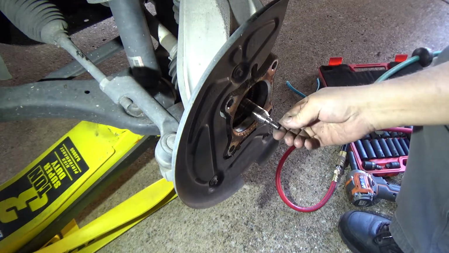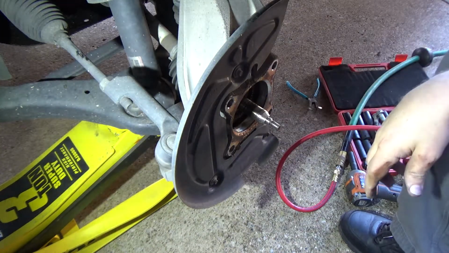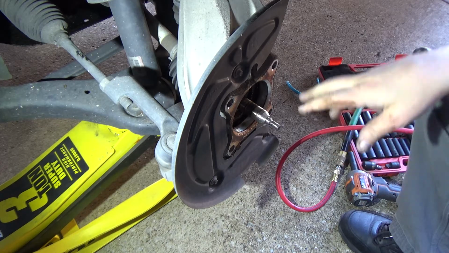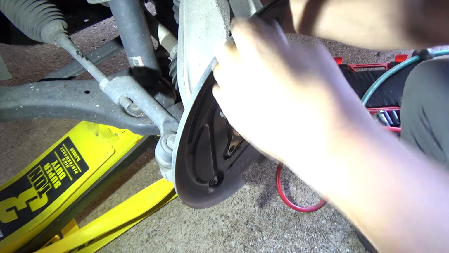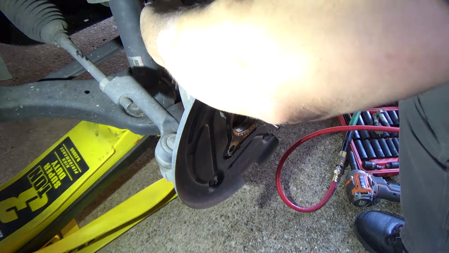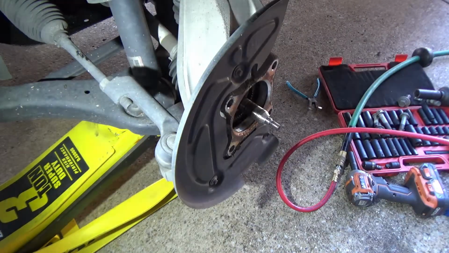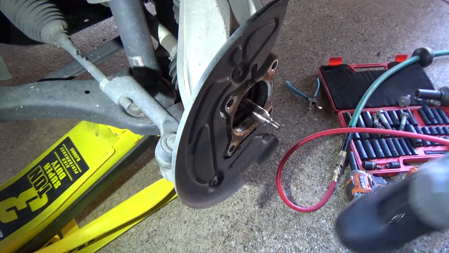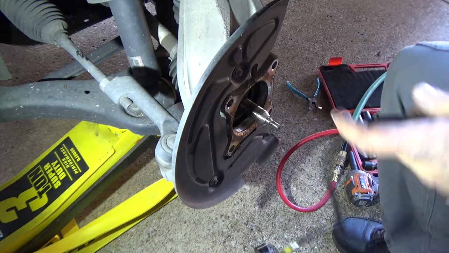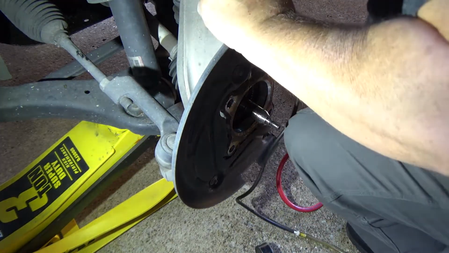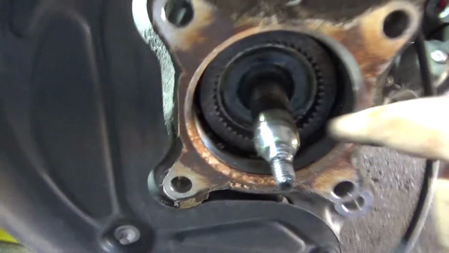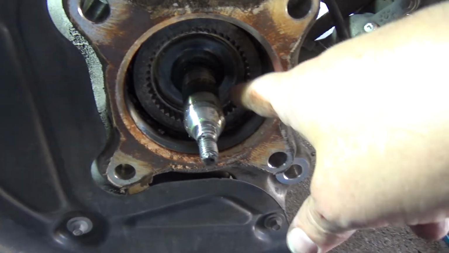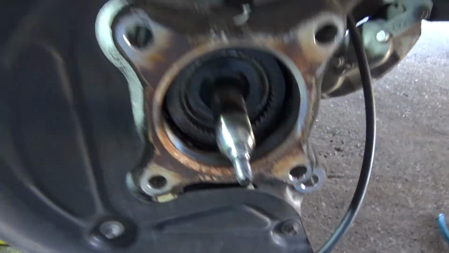Alright, now before we put this up in here, what the book tells you to do is pull a vacuum on your IWE. Now you may not have to do this, but what it's going to do is pull that splined circular gear out of the way.